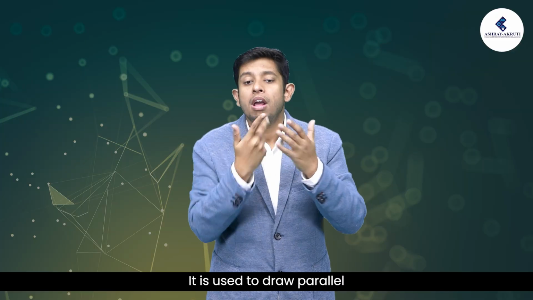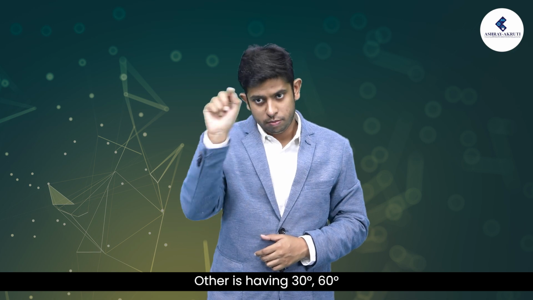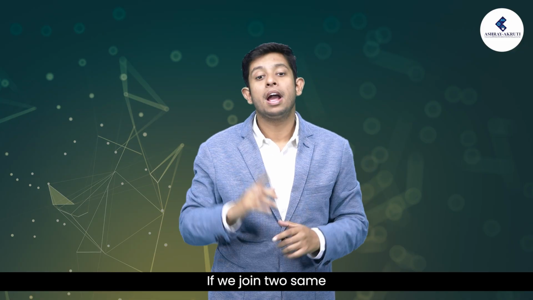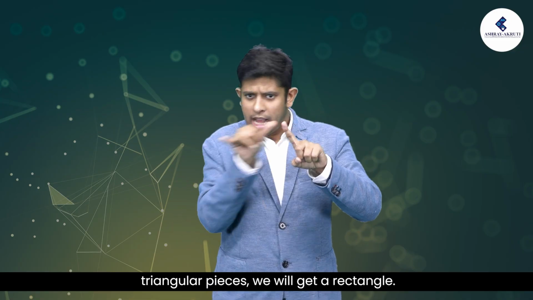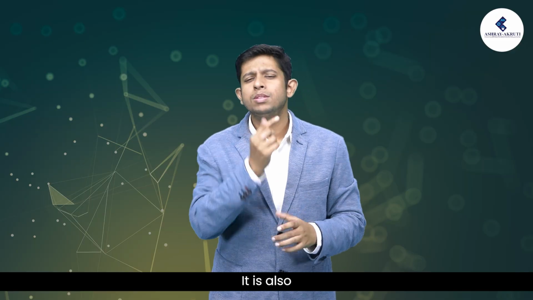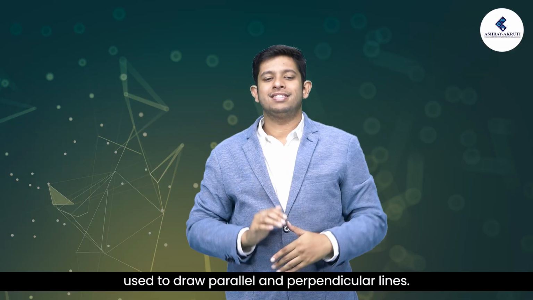It is used to draw parallel and perpendicular lines. The other has 30 degrees, 60 degrees and 90 degrees angles at the corners. If we join two same triangular pieces, we will get a rectangle. It is also used to draw parallel and perpendicular lines.